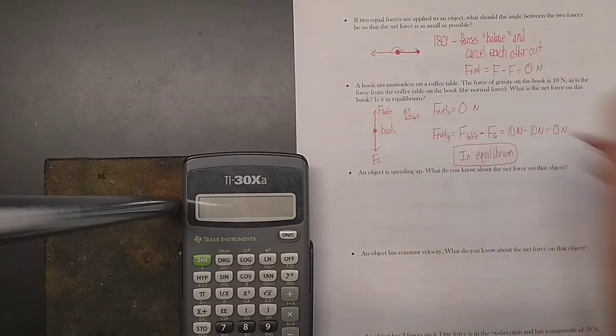All of our examples so far, the object's been in equilibrium. That is not always going to be the case. Wait till we get down to our last example. An object is speeding up. What do you know about the net force on that object? I'm not asking about direction, necessarily. I guess we could know about direction.